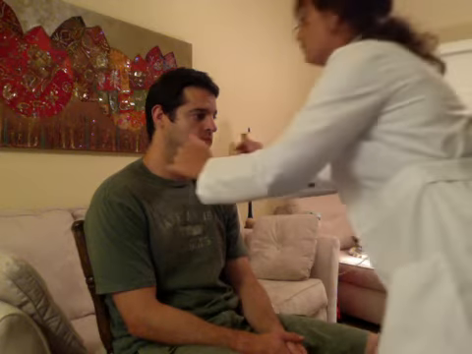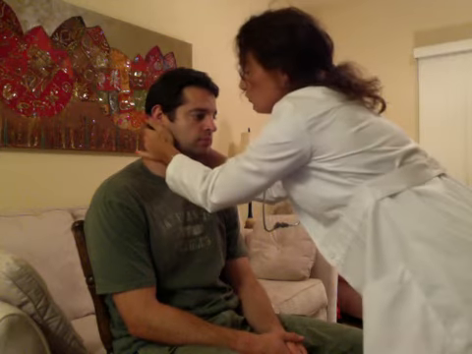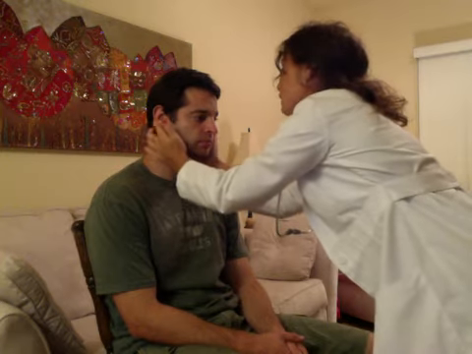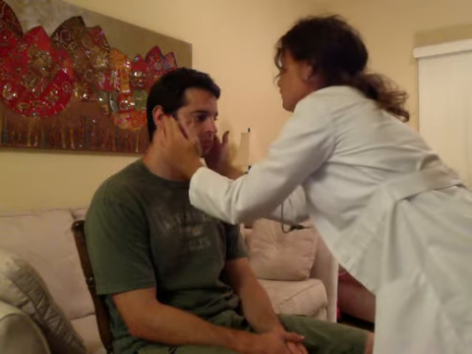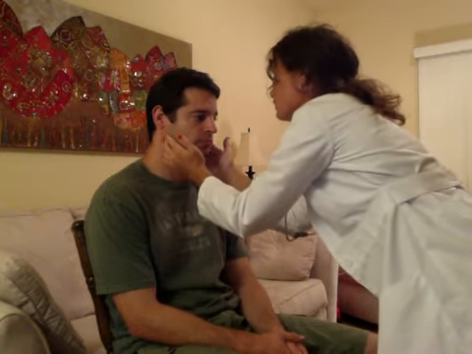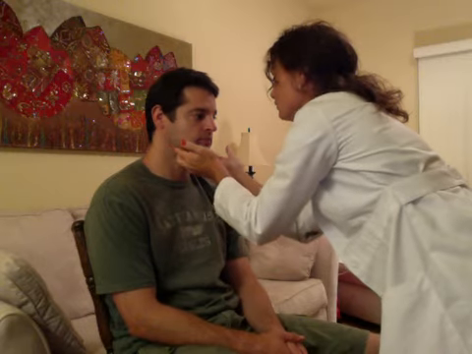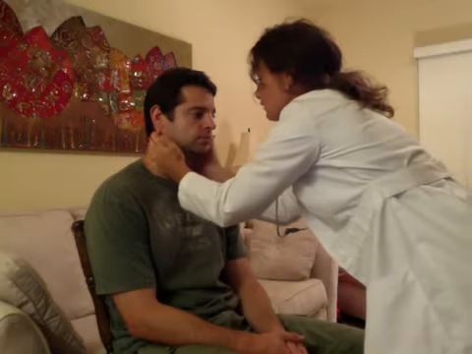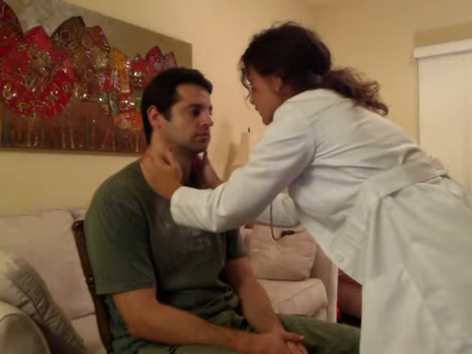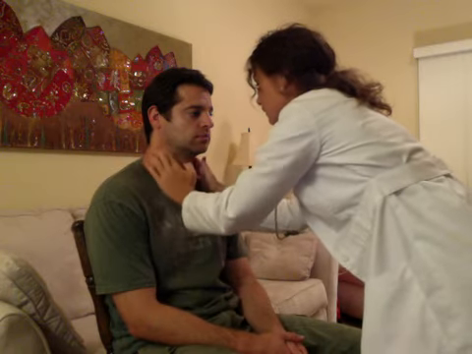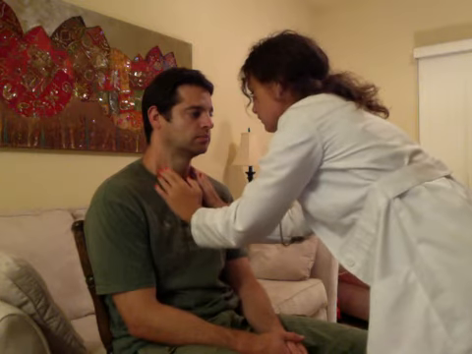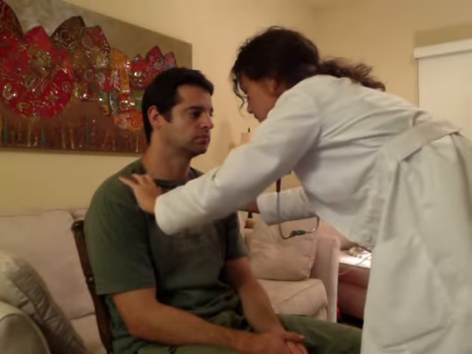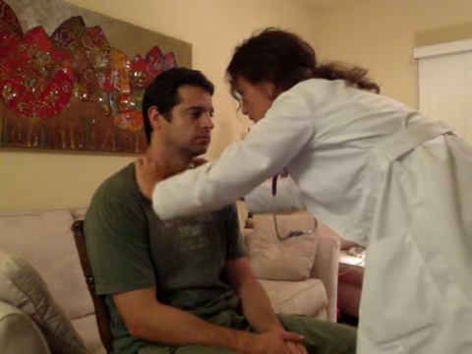Okay, while I'm on your neck, I'm going to go from the back of your head and feel all of your lymph nodes in the back here, behind your ear, and in front of your ear, and go down your jawline towards your chin. Very good. I'm going to go down the neck, down the sternocleidomastoid muscle, and down the front. Good. And I'm going to go to the supraclavicular region. I'm going to make sure we don't have any problems there.